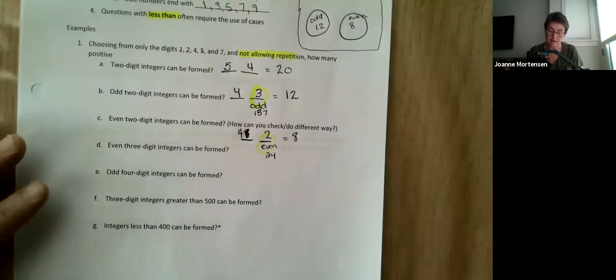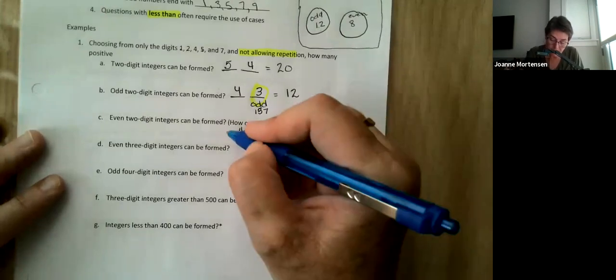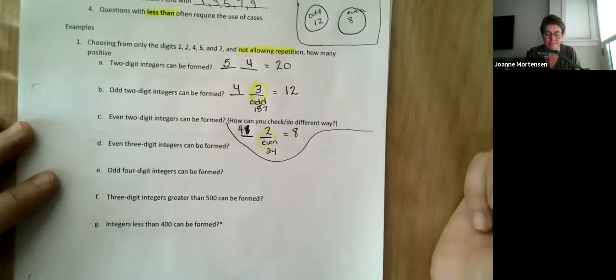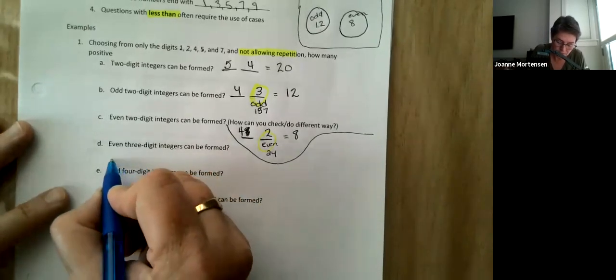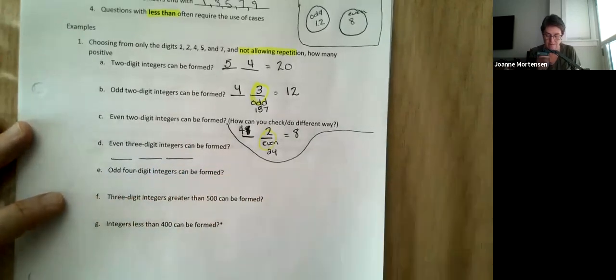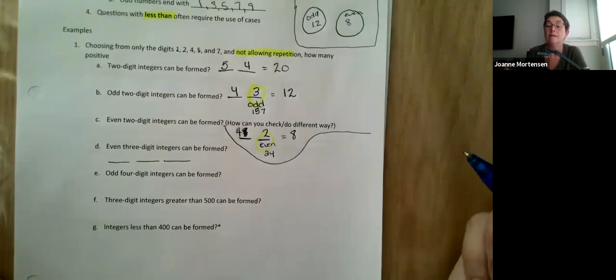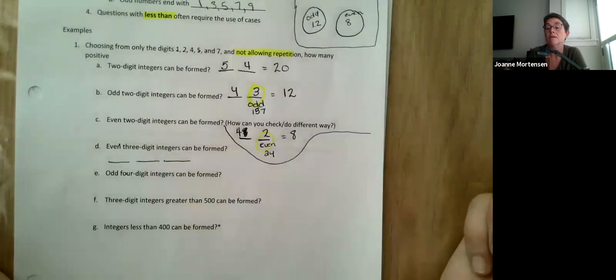All right, so now I'm running out of room and I should have left more room. Trying to save trees, sorry guys. Even 3-digit integers. Okay, so now we're looking at 3 digits. 1, 2, 3. Okay, actually pause the video. You should be able to do D and E right now because they're not really that different.